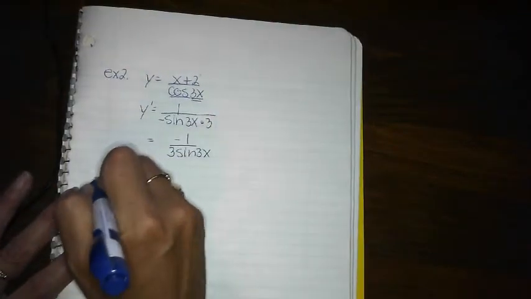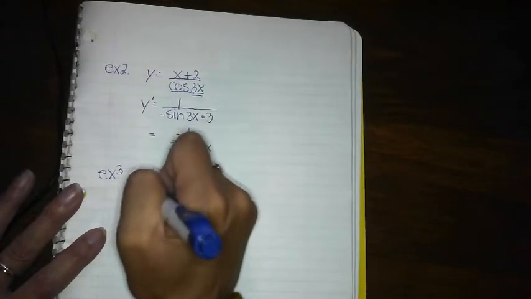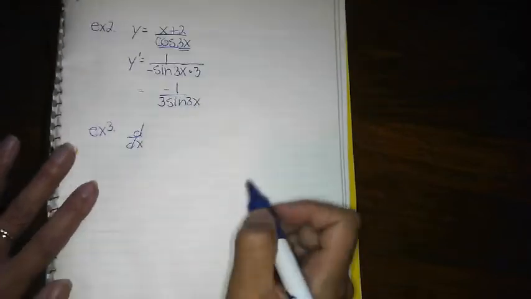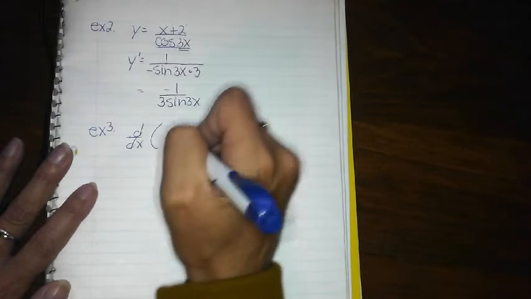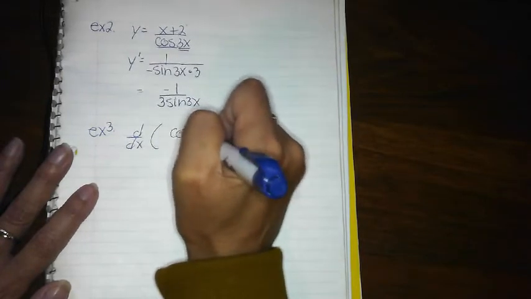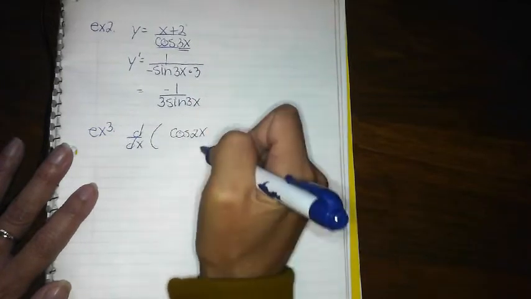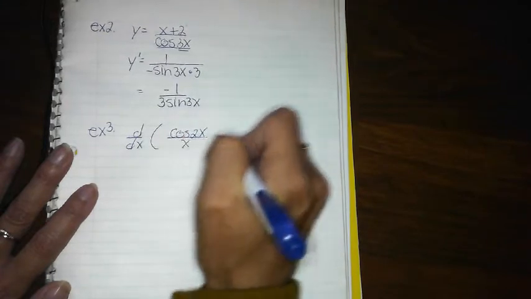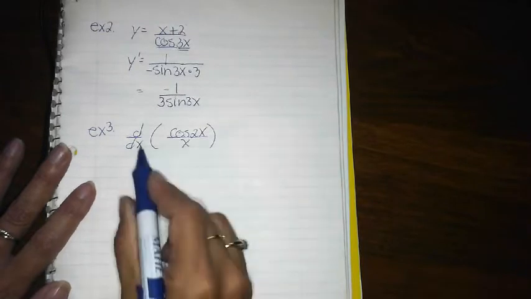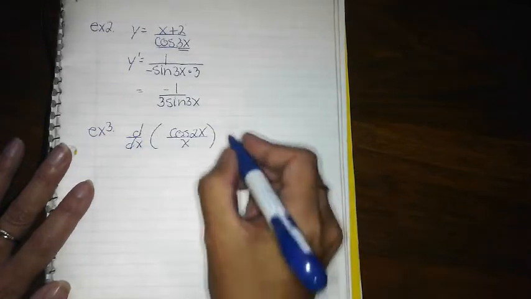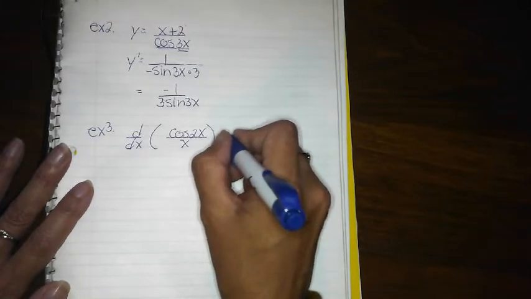Okay, number 3. We got d dx. Remember, that's just saying take the derivative of this next function with respect to x. Let's go cosine 2x over x. So with this notation for derivative, all we need to do is put an equal sign.